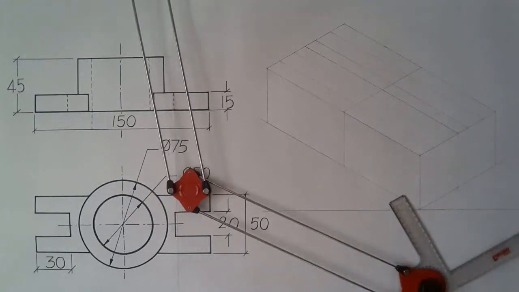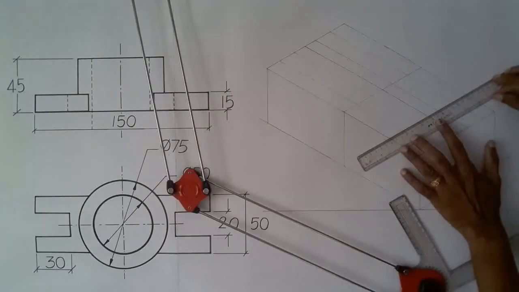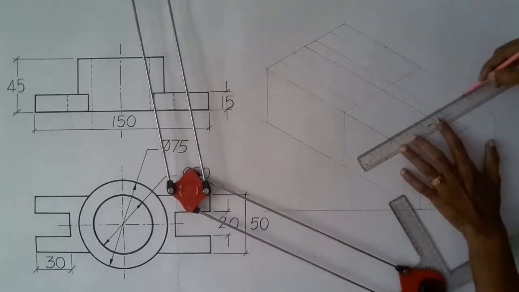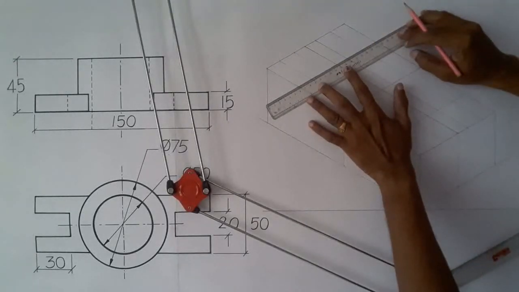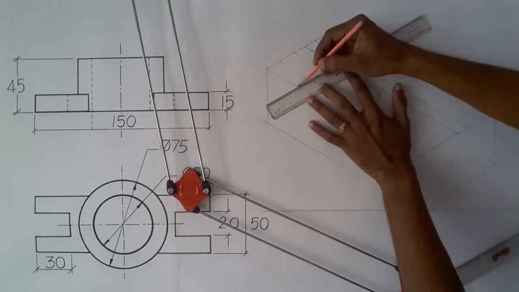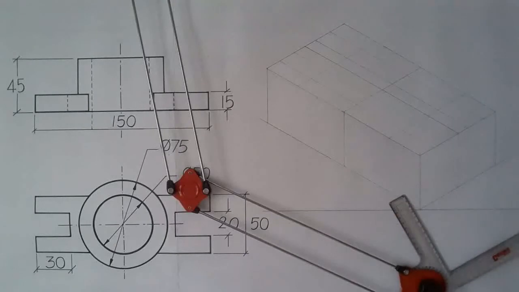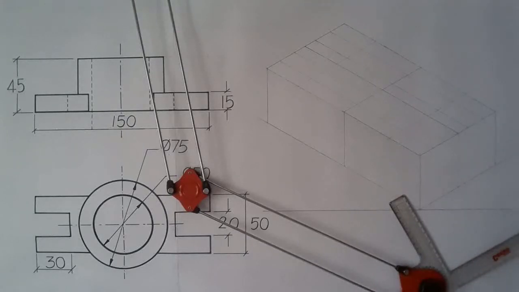So we have drawn all the reference lines. Two more lines are left. So now we have marked almost all the details with regard to the top view.